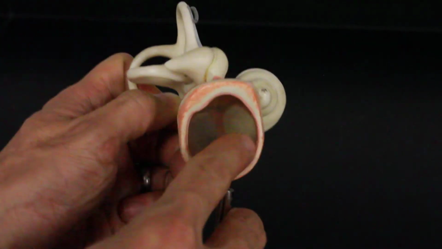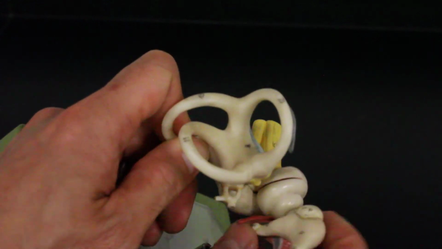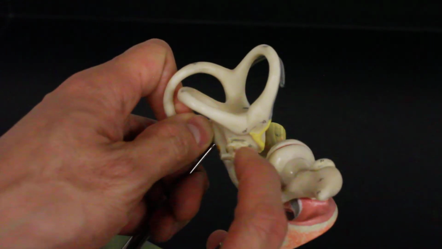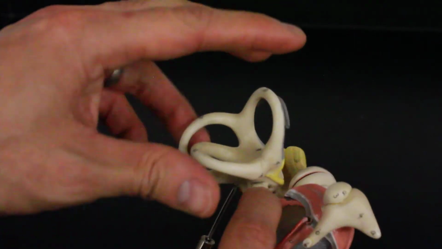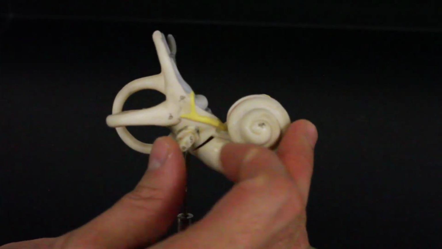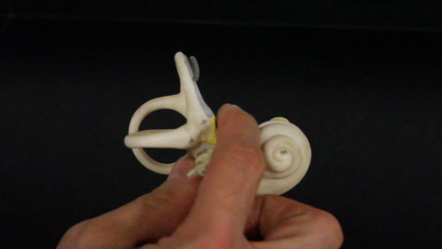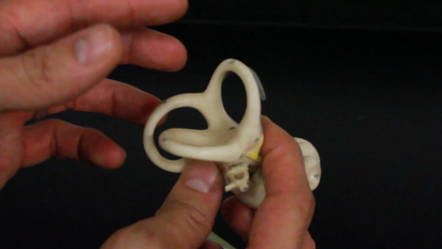So this would be the tympanic membrane attached to the malleus, which is attached to the incus, which is attached to the stapes, which is resting on the oval window. You can see the round window way down there. Into the inner ear structures of the bony labyrinth, which has the cochlea on this side, the shell-shaped structure, the vestibule, which is anything that's not the shell-shaped structure or these rings, and then the rings, which are the semicircular canals.